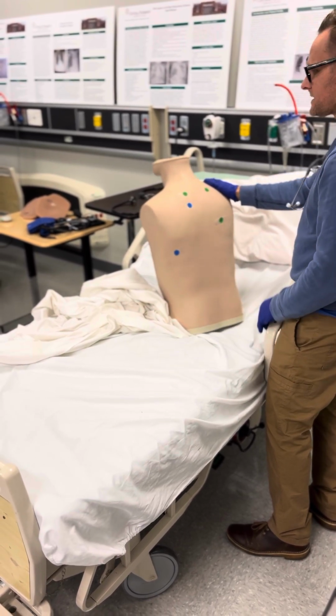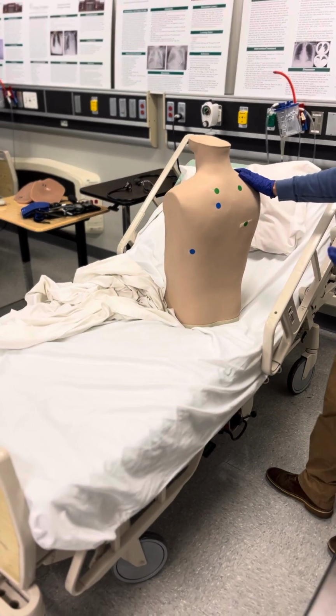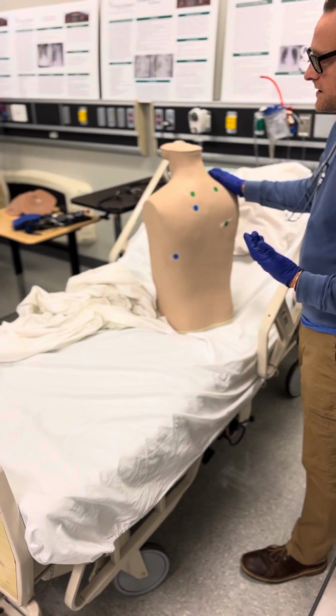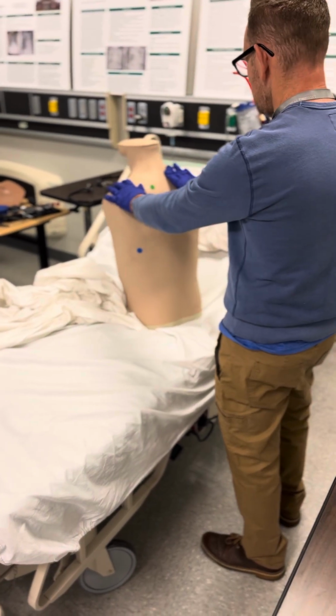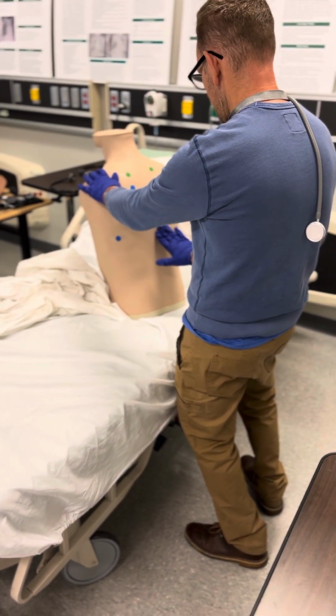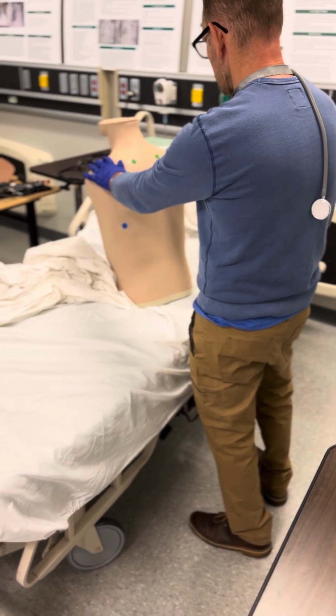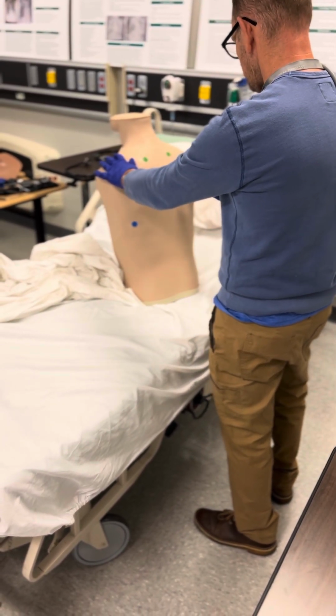Because if the patient did have a significant curvature in the spine, it's going to ultimately alter their breathing, alter their lung function. Again, I could go on this side, run my hand all the way down, and make sure they don't have a curvature of the spine. Make sure it's properly curved as it goes in and out.